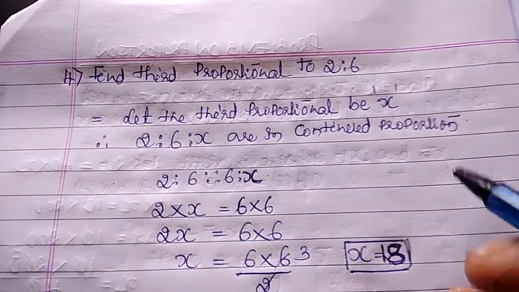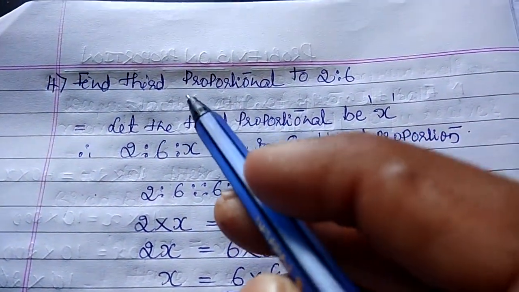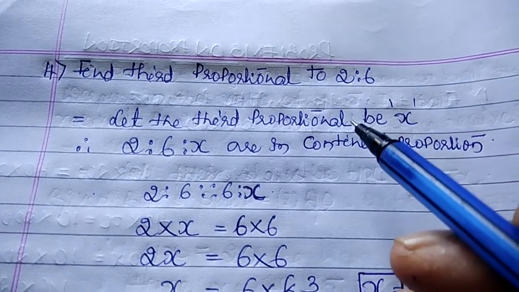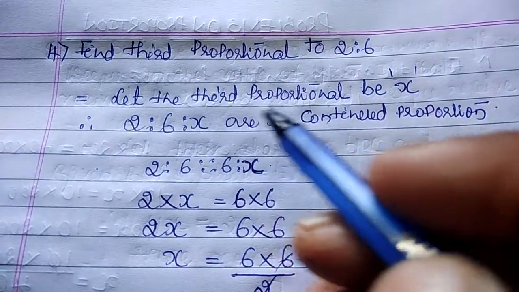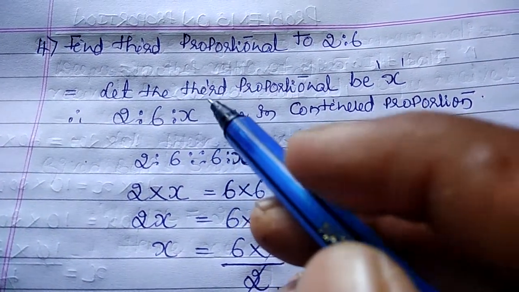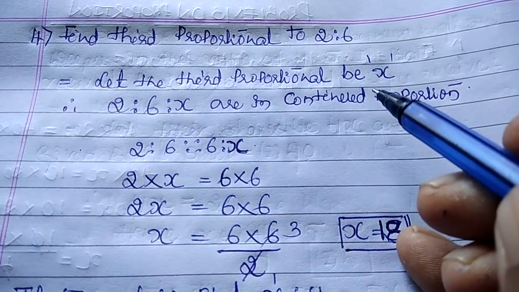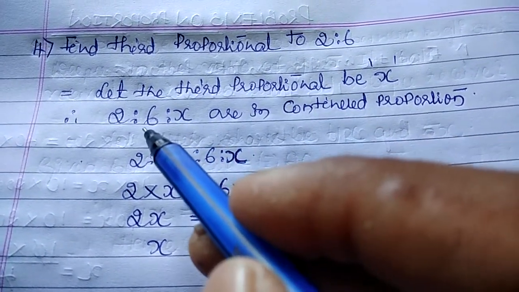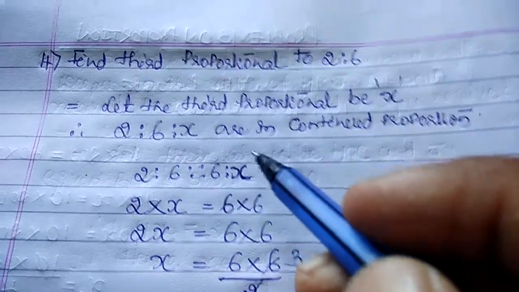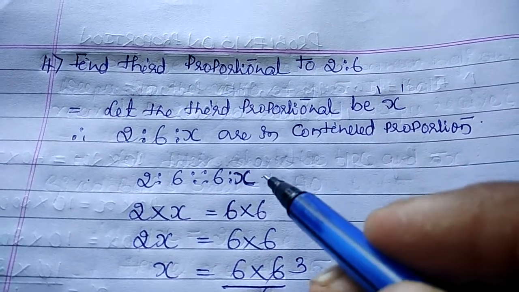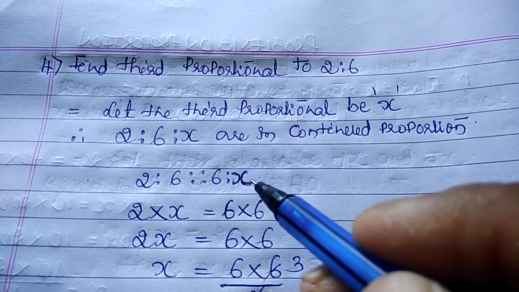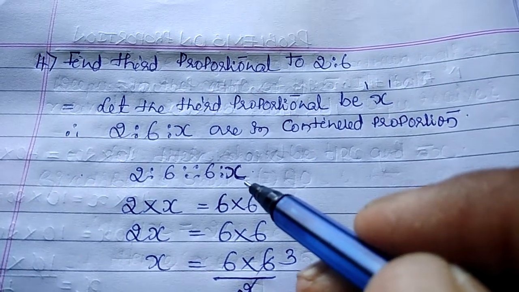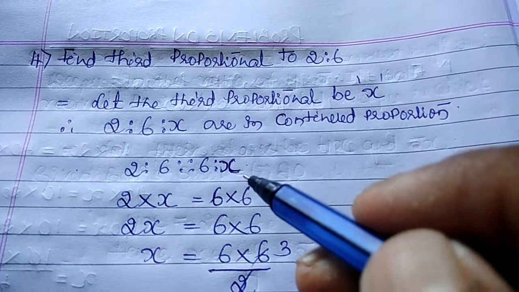Now another problem, find the third proportional to 2:6. We have to find the third proportional. We don't know how much it is, so I have taken the third proportional to be x. Let the third proportional be x. Therefore 2:6:x are in continued proportion. So when A, B, C are said to be in continued proportion, then A is proportionate to B is to C, we say.